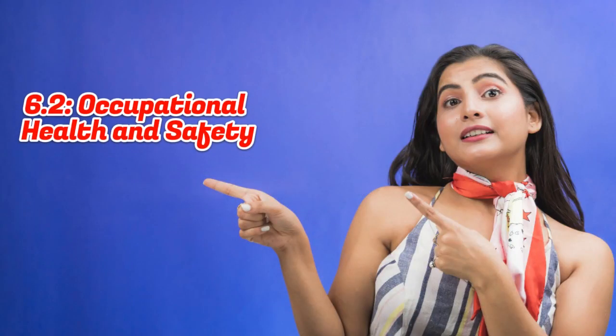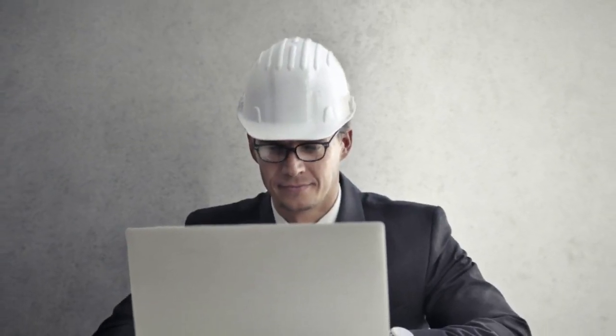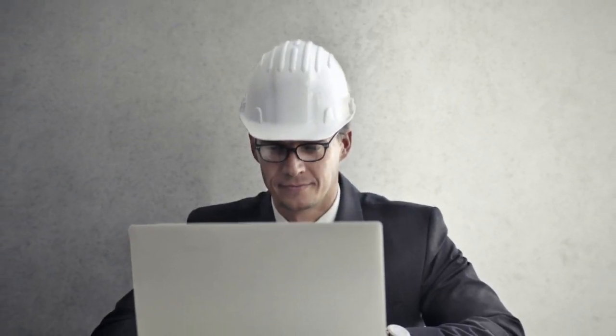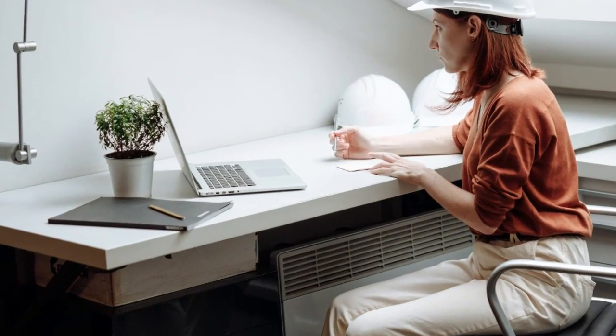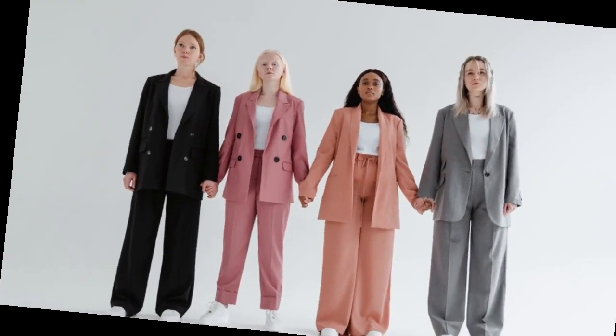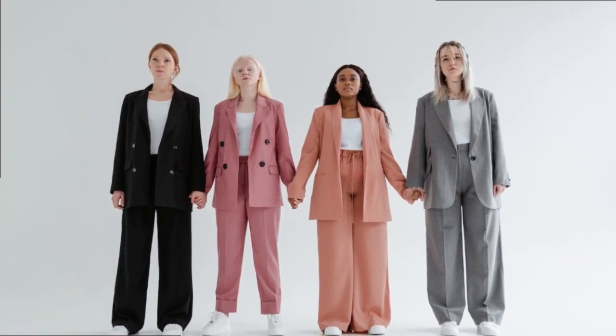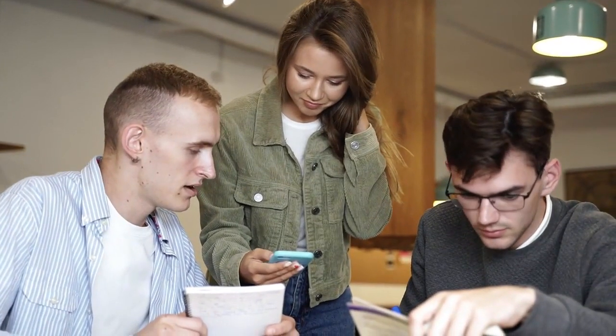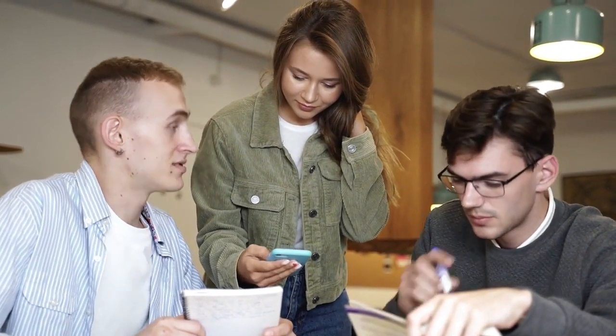Subsection 6.2. Occupational health and safety. Occupational health and safety are paramount in any workplace. Industrial organizational psychologists contribute to ensuring employee well-being by conducting risk assessments, developing safety training programs, and fostering a culture of safety. By prioritizing employee health and safety, organizations create a conducive work environment.